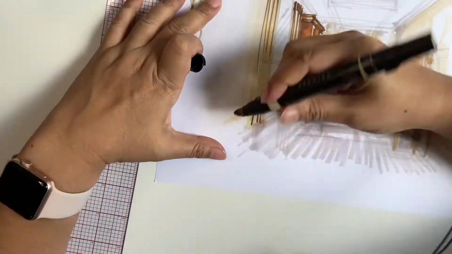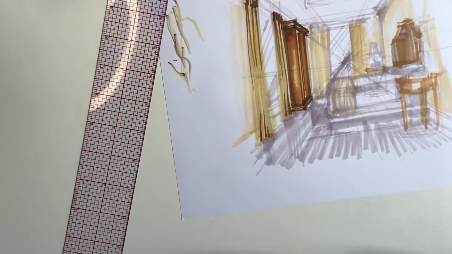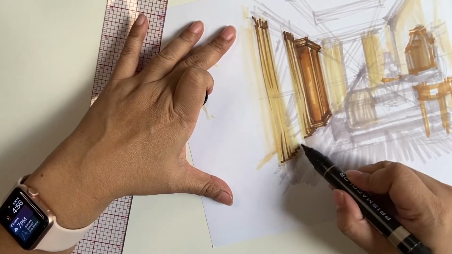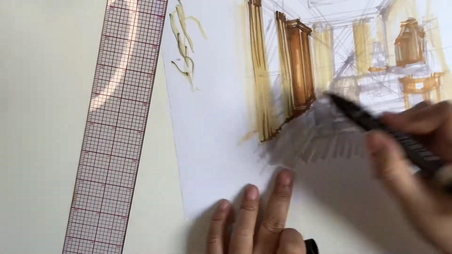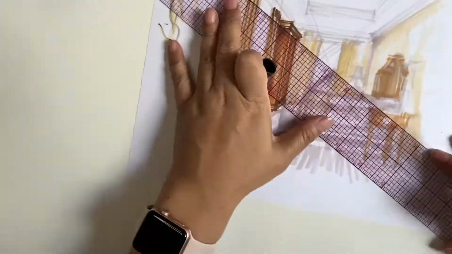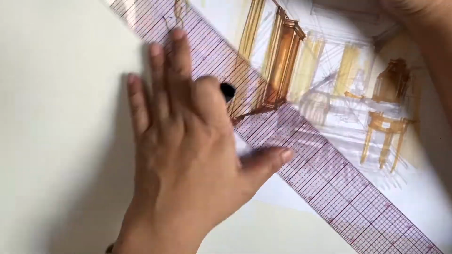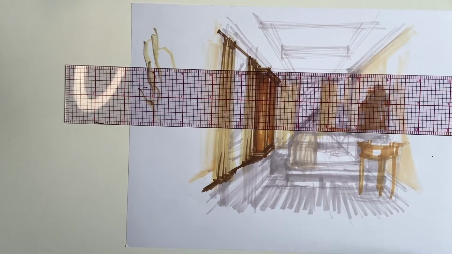And right now I'm just layering on some values for the window treatment, so it looks like a fabric that has peaks and valleys, so it looks like it has a sense of volume. I'm putting some shadows underneath the window treatments and the armoire, and I'm using my straight edge and my vanishing point to kind of define the window treatment rods a little bit more.